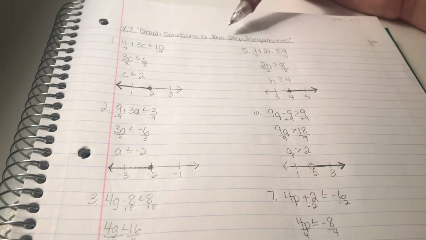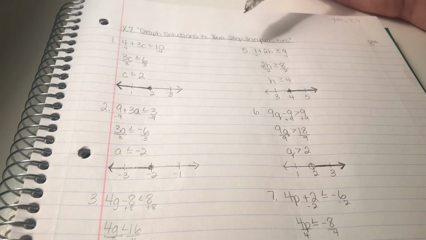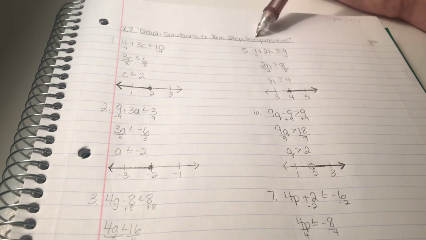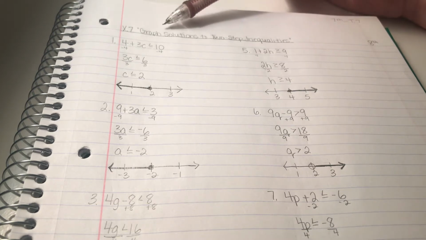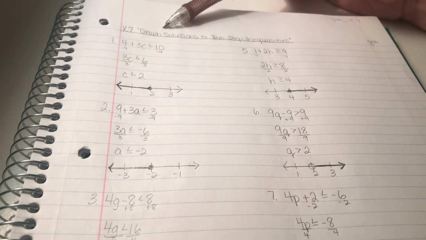Before, we've been doing one-step inequalities and we've graphed them. We just finished in the last section learning how to do two-step inequalities, and now they're asking to solve two-step inequalities and then graph those solutions. So there's no new math, there's no new skills to this. It's just combining solving and graphing.